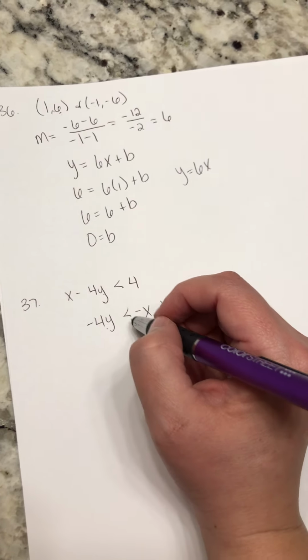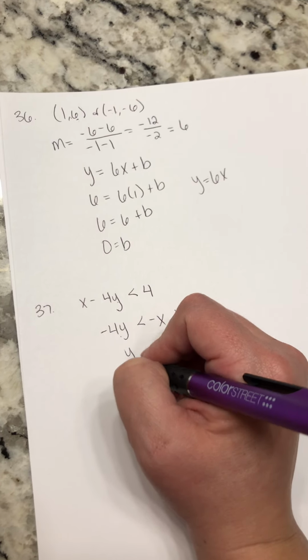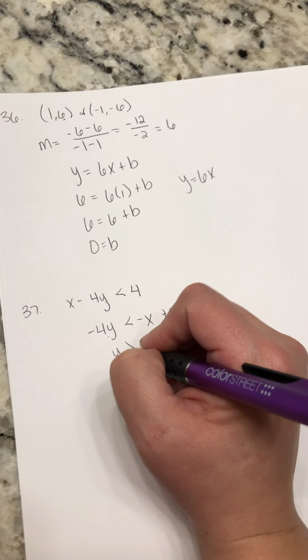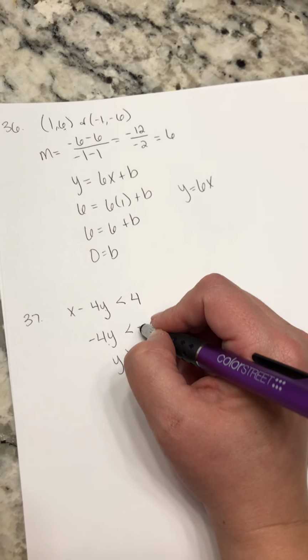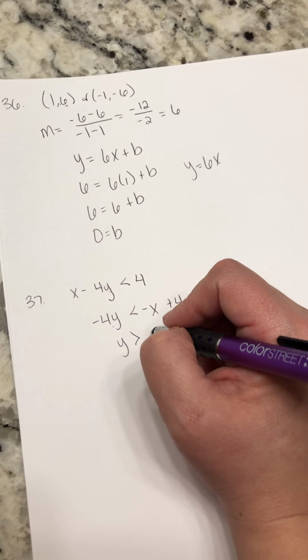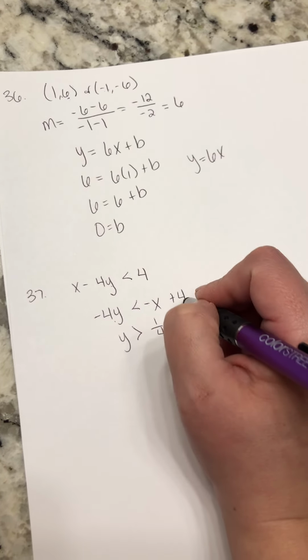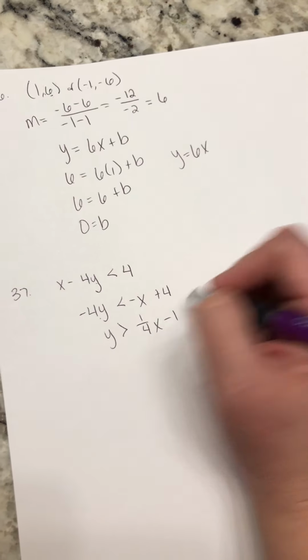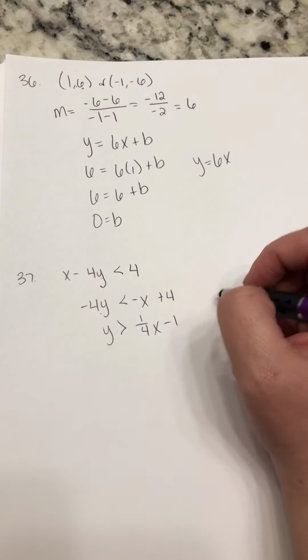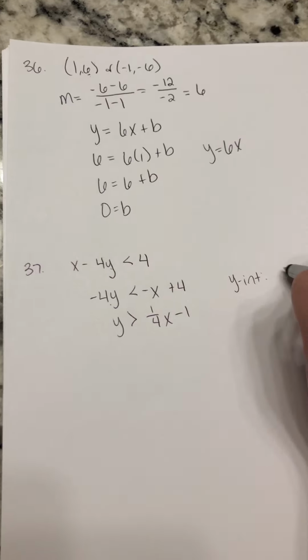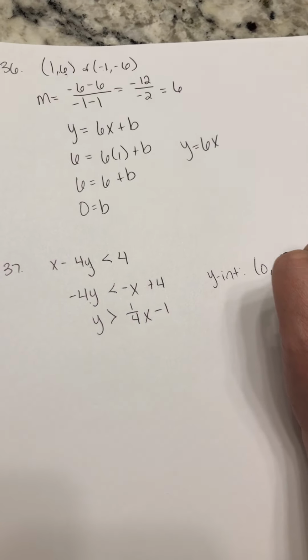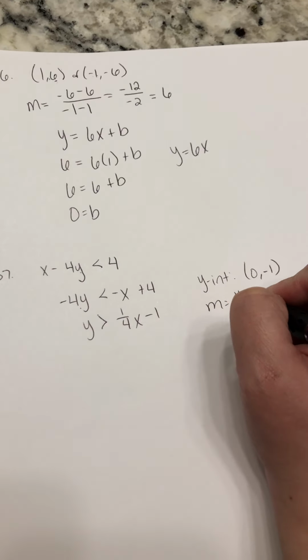So I have negative 4y is less than negative x plus 4. So if I divide by negative 4, I have to flip this. So y is greater than negative 1 divided by negative 4 is 1/4 x, plus 4 divided by negative 4 is minus 1. So my y-intercept is negative 1, and my slope is 1/4.